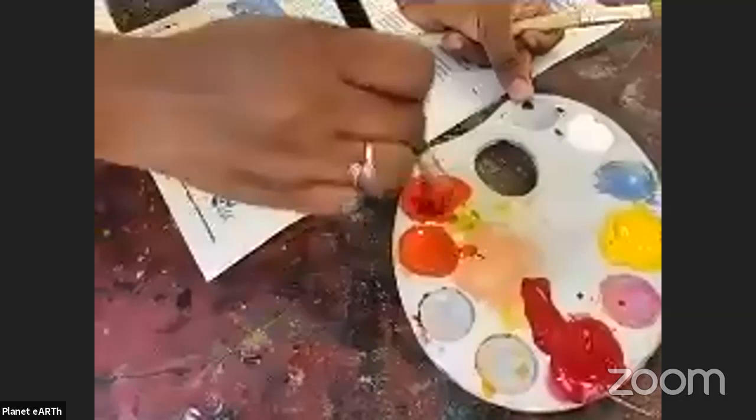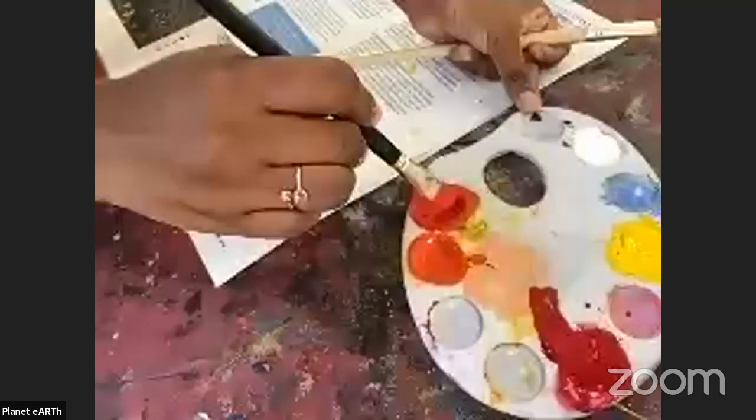But we want more of an orange color. So we'd add more of the yellow, using the yellow brush.